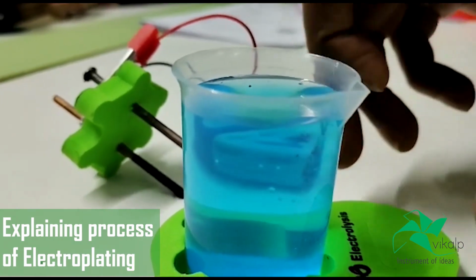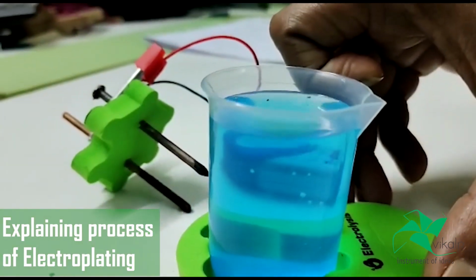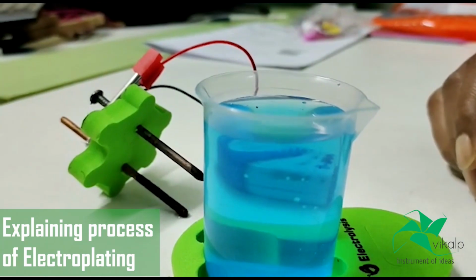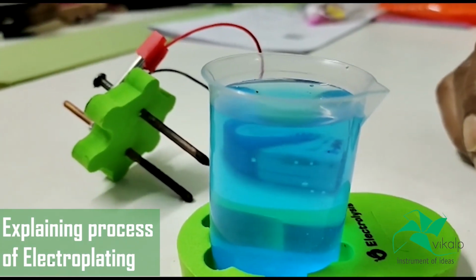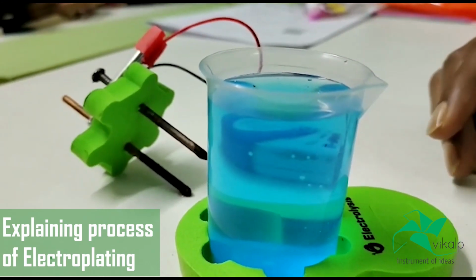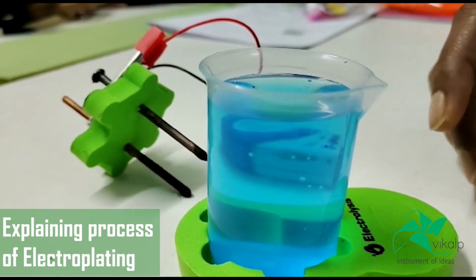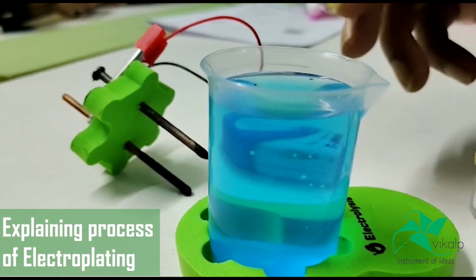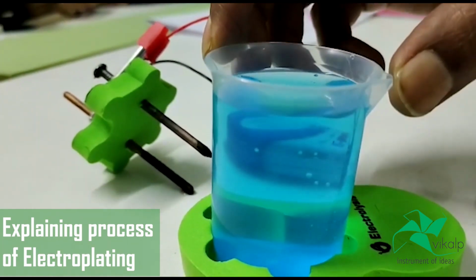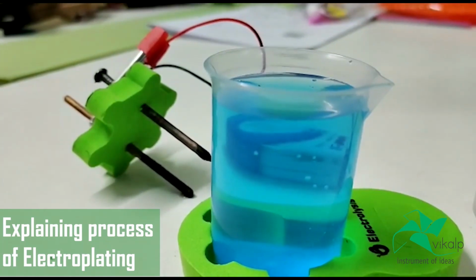This is to demonstrate the process of electroplating. Electroplating is a process which you use to coat one metal with another metal. It is used for coating of jewelry. Sometimes coating is required for safety purposes also. So to do that, what we have done, we have put water in this beaker and put copper sulfate.